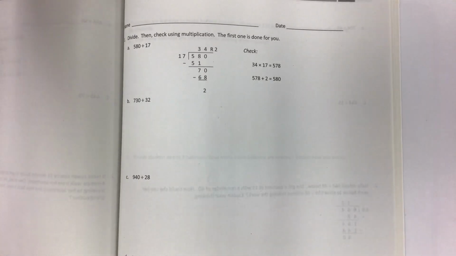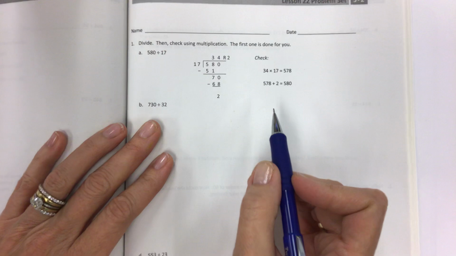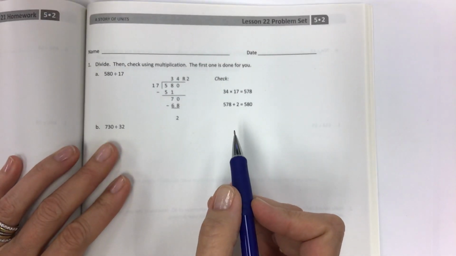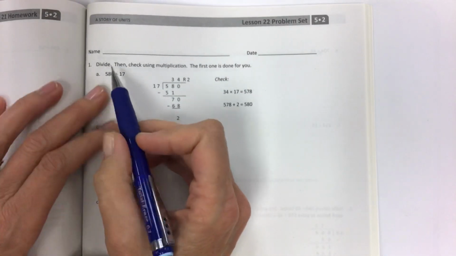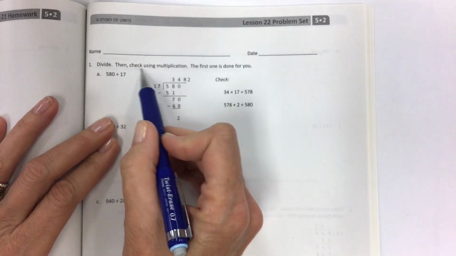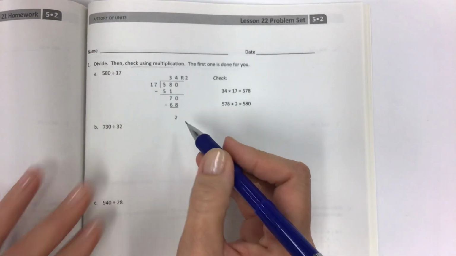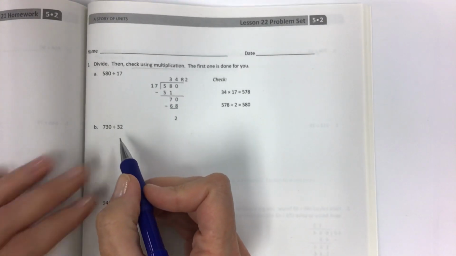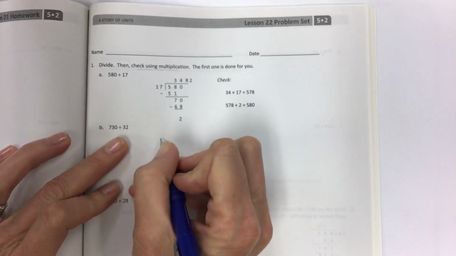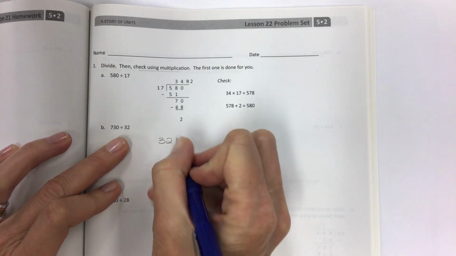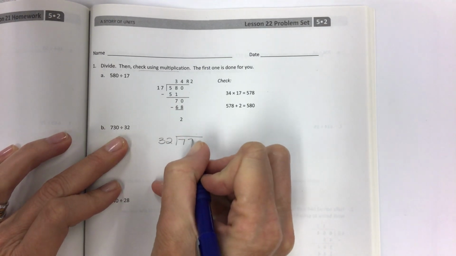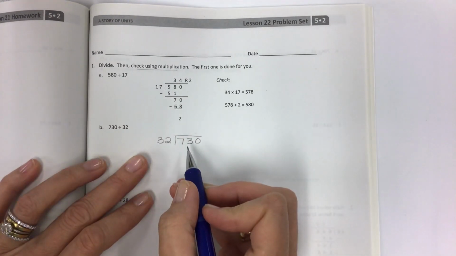It's kind of a lot of thinking and talking through some of these problems. So here we are, lesson 22. We're going to divide, then check using multiplication, still using our check strategy, and the first one is done for you. So we'll hop right into part B. So 32 is the divisor, and 730 is your dividend.